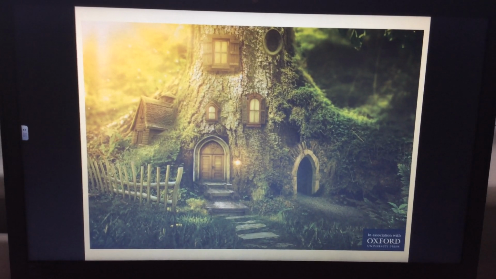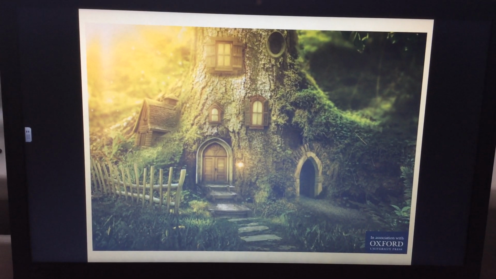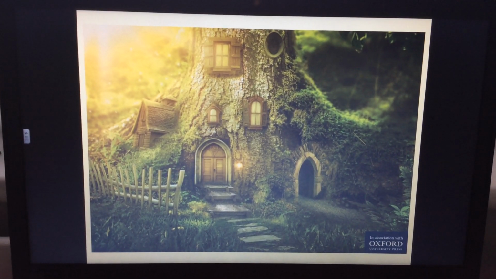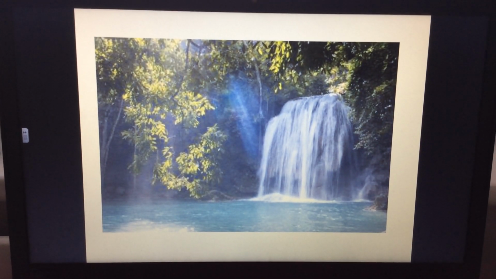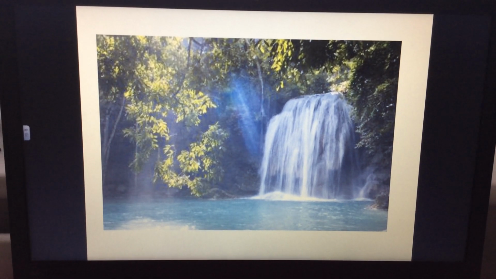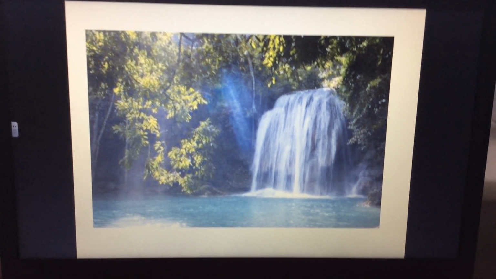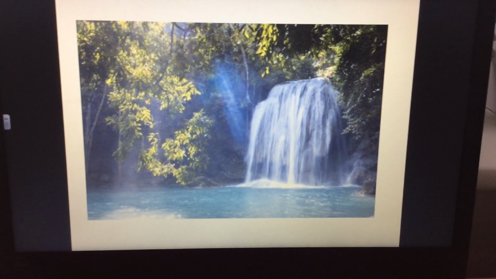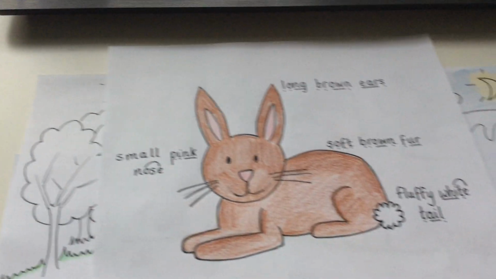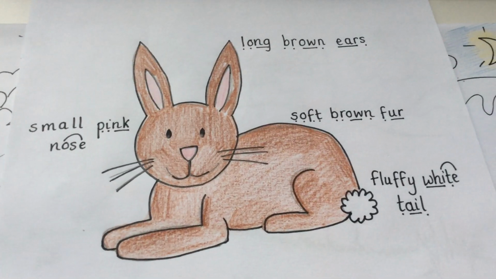This one, I quite liked this one because it had little doors and windows on it. You can use your imagination. The setting can be anything you like. You might even like to use a waterfall. It's entirely up to you. So have a think about the different places that your animal might be found, and then that could be your setting.